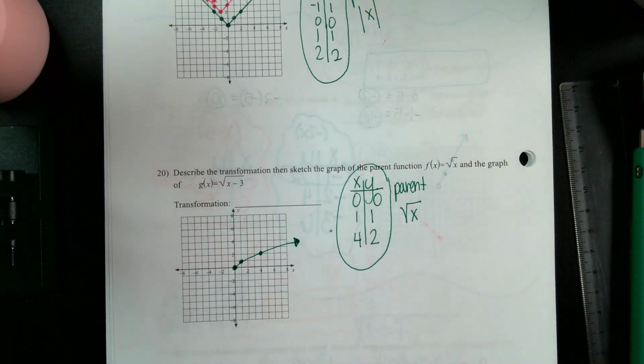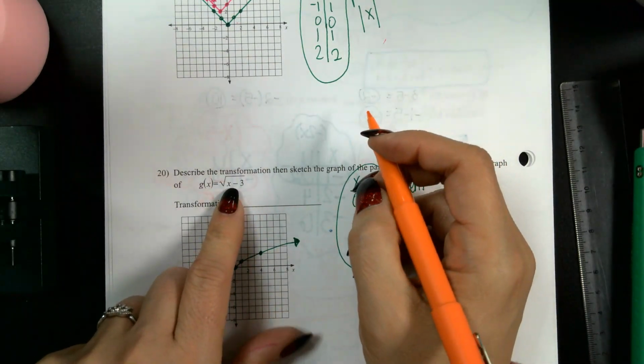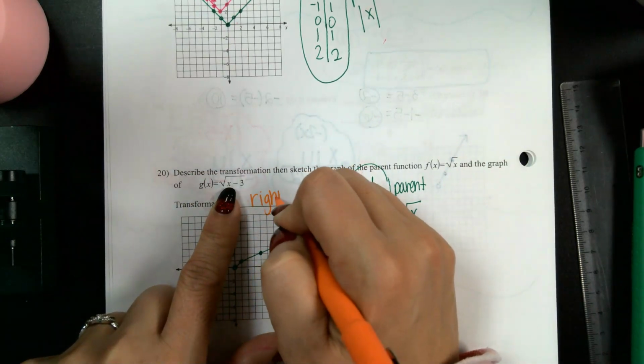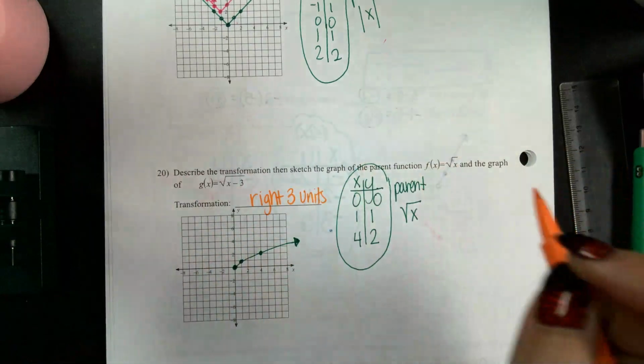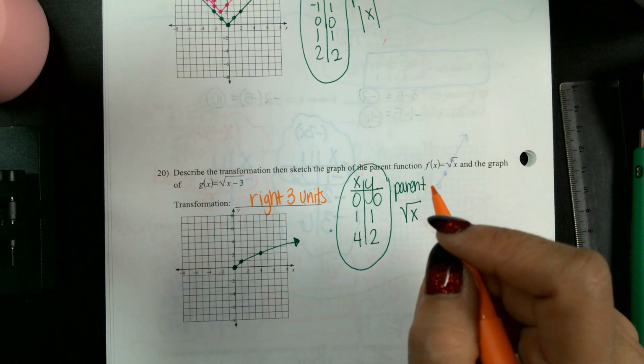And then figure out what your transformation is. Like, what's the shift? Down 3 units. So remember, this is inside, so it's the left or the right. So that would be right 3. So there is no up or down. If there was an up or a down, it would be outside of that radical.